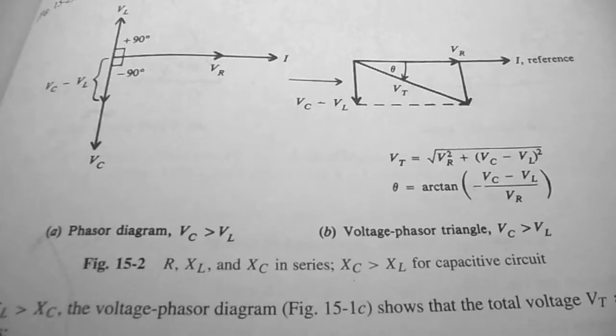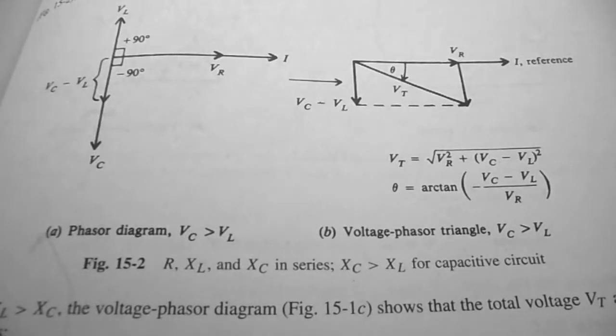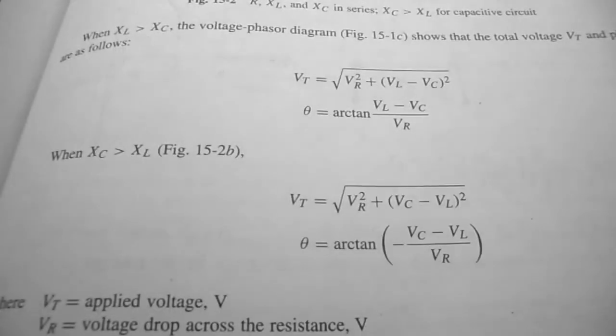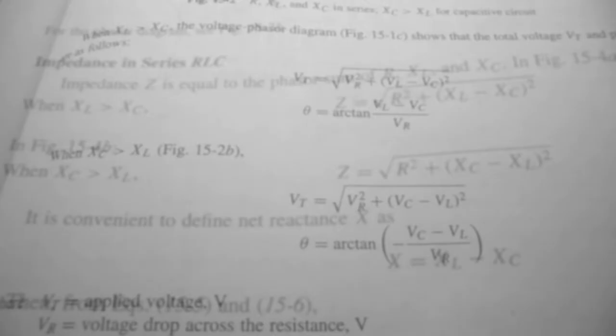In figure 15-2, they give you the phasor diagram and voltage phasor triangle for when XC is greater than XL, basically a capacitive circuit. And they provide you with the formulas that we're going to be using in the lab today.